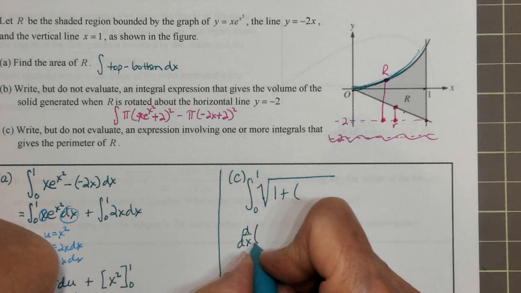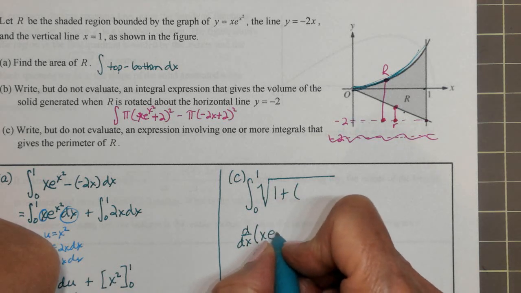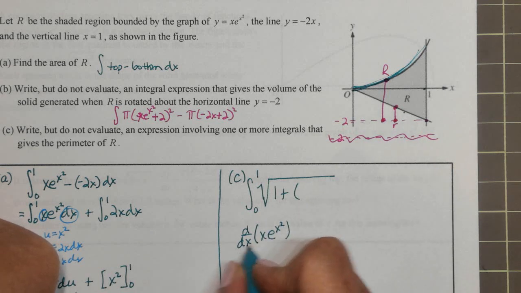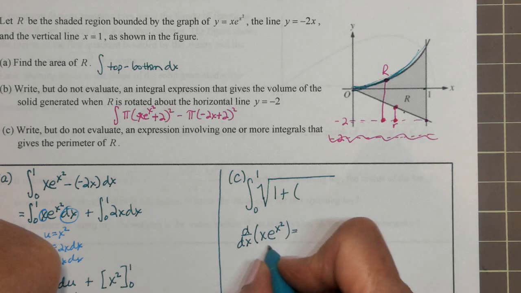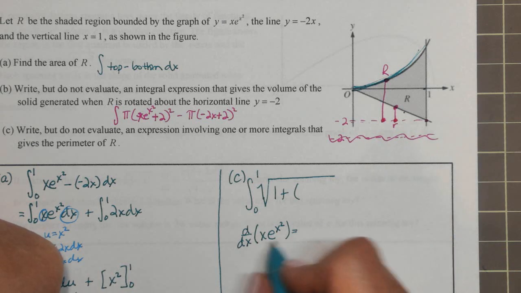I'm writing what I'm doing. Remember, they're not going to read your mind. You have to write what you are doing. I'm taking the derivative of this thing. I need to use the product rule.